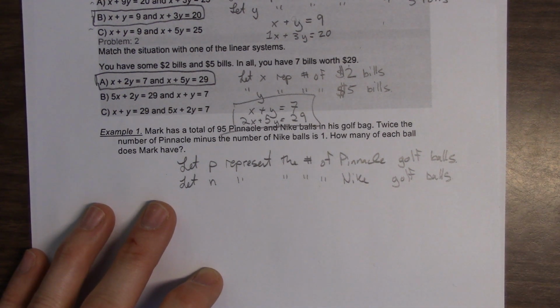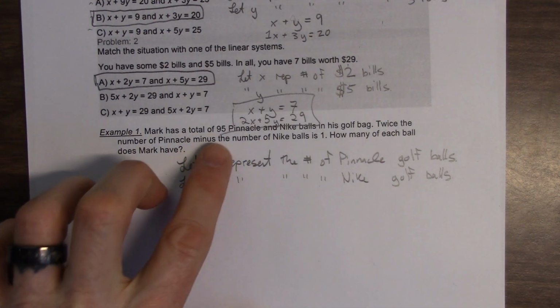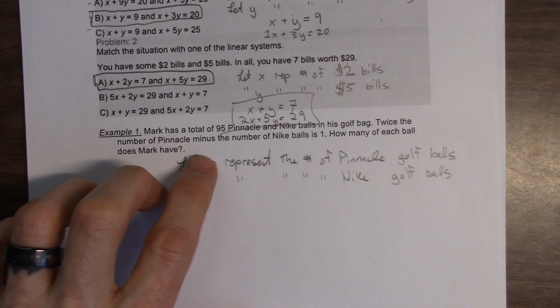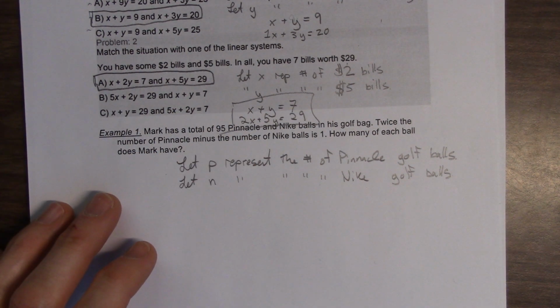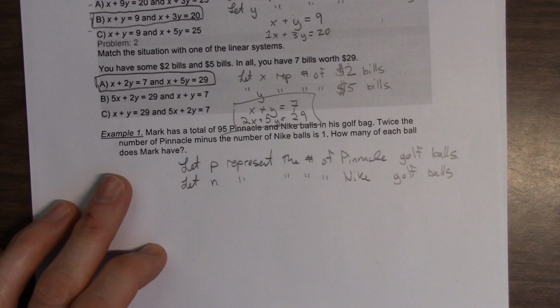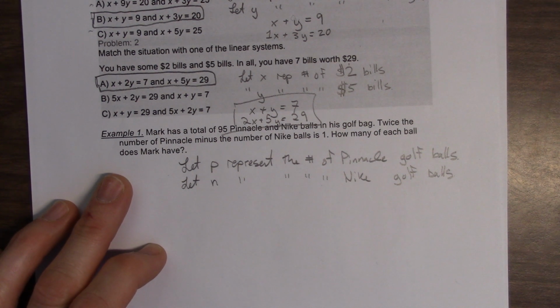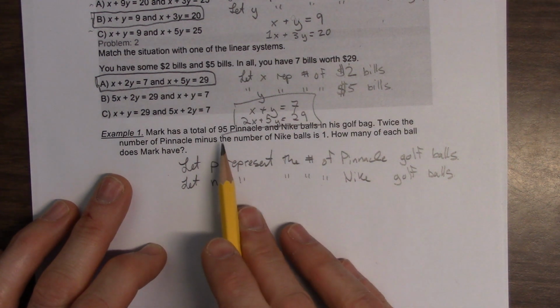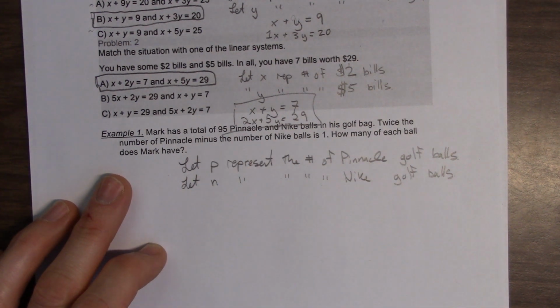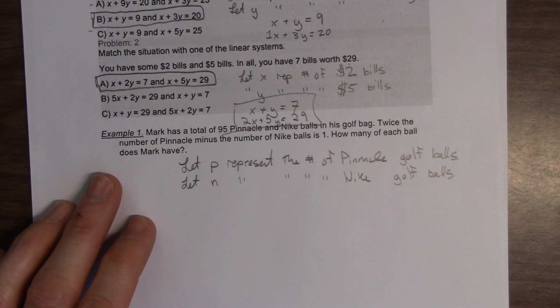All right. So he has a total of 95 Pinnacle and Nike golf balls. Twice the number of Pinnacle minus the number of Nike balls is 1. How many of each ball does he have? The first part, we know the total of both of the balls is 95. So what could be the first equation?